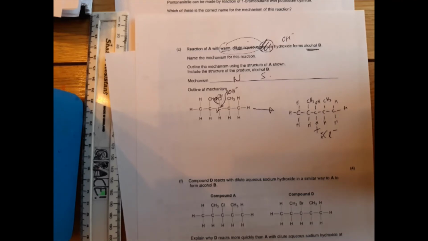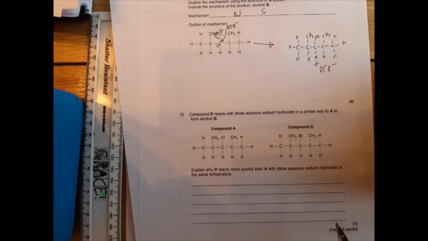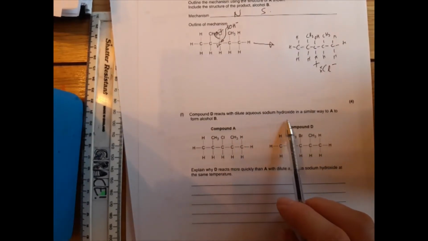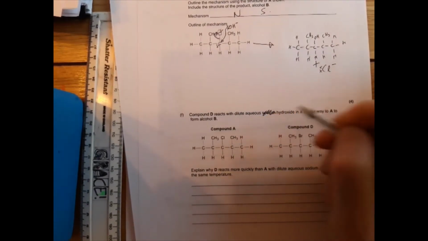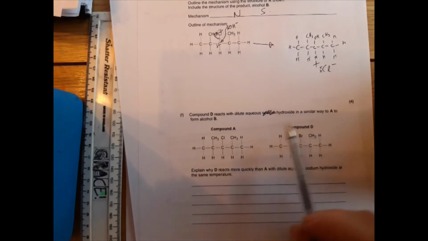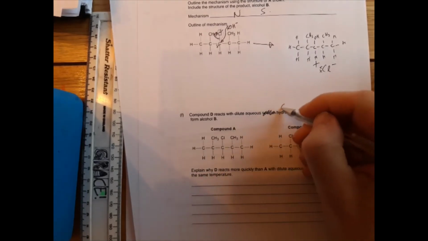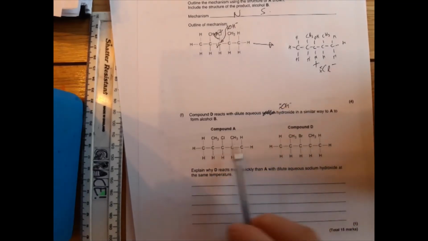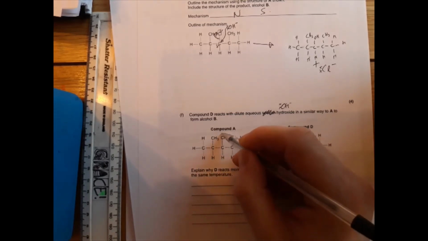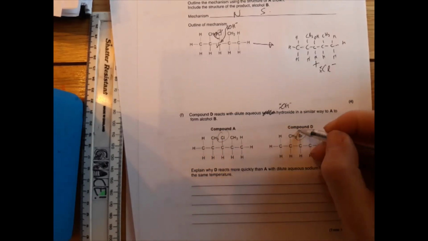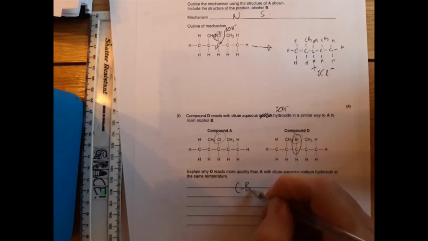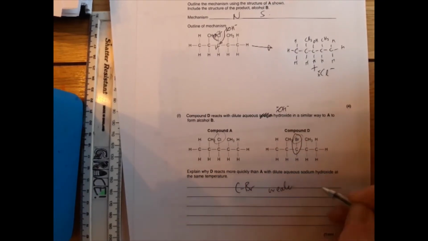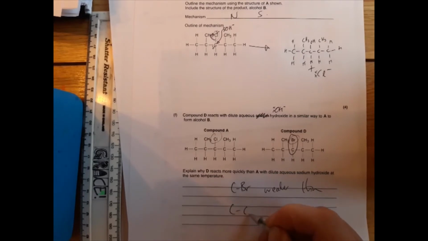They should have. Right, compound D reacts with dilute aqueous sodium hydroxide in a similar way to A. So it reacts with hydroxide ions in a similar way to A. Explain why D reacts more quickly than A. So I'm going to say display spot the difference. They're almost exactly the same, apart from this is bromine and this is chlorine. The C-Br bond is weaker than the C-Cl bond.